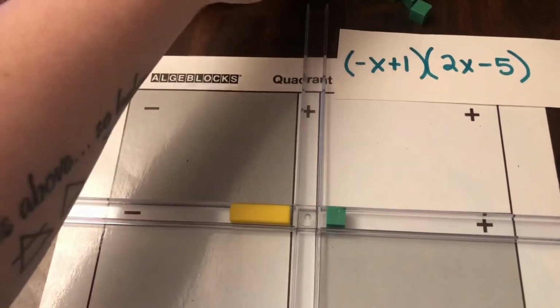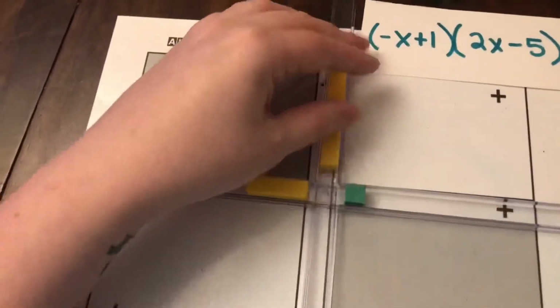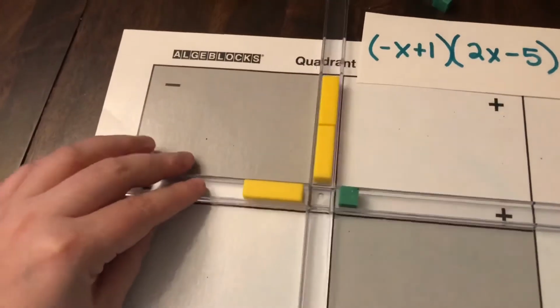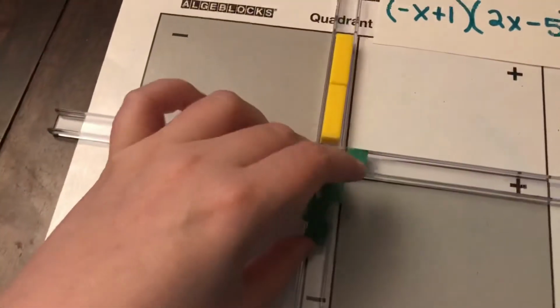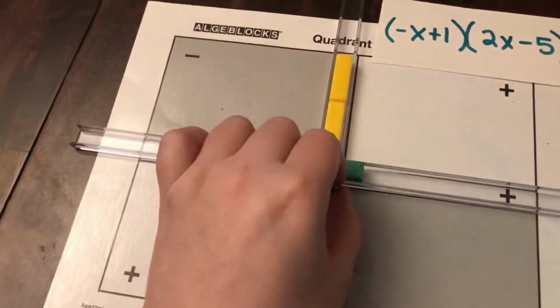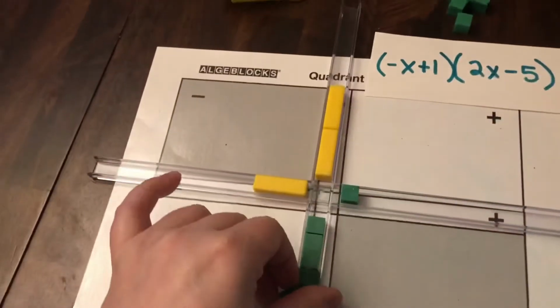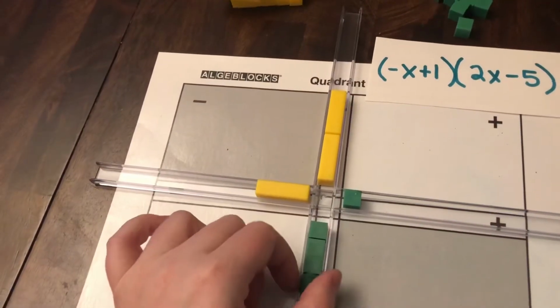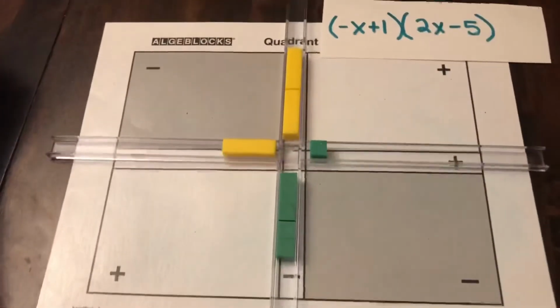Now we are going to take 2x, and that is positive, going the other way, and minus 5. We'll go down here because it is negative. Now we have our factors on the mat.